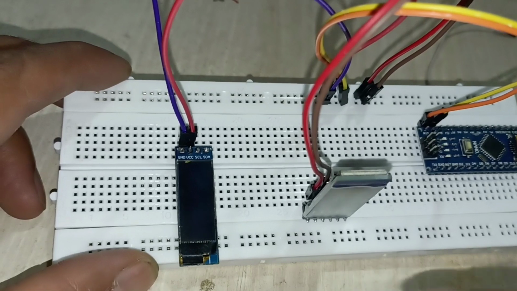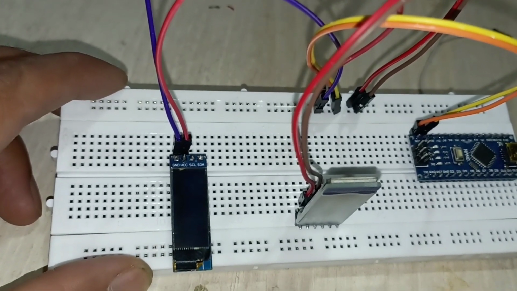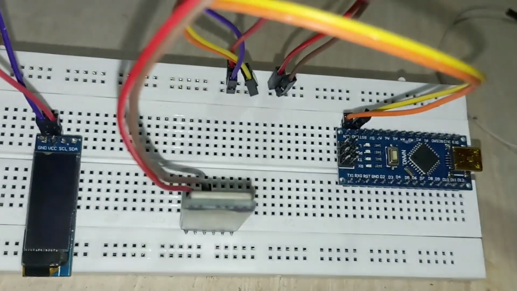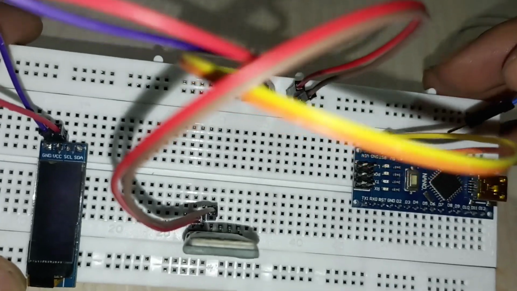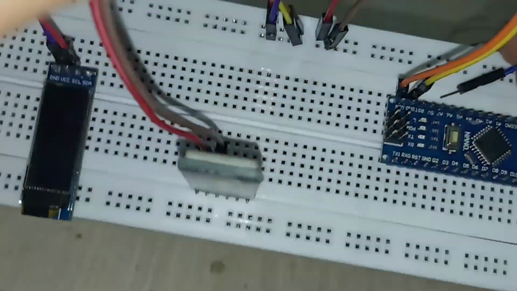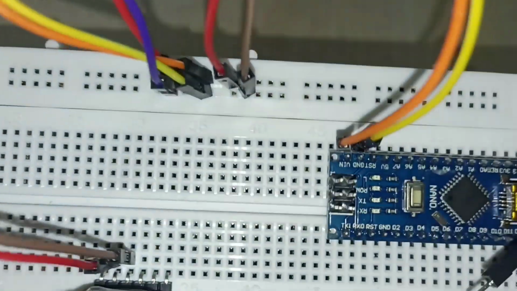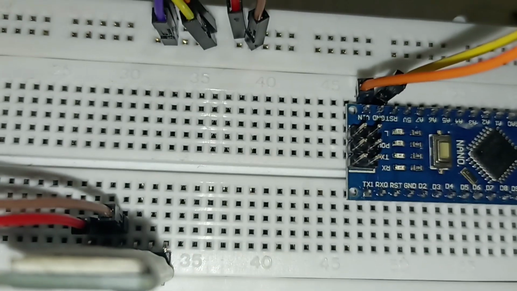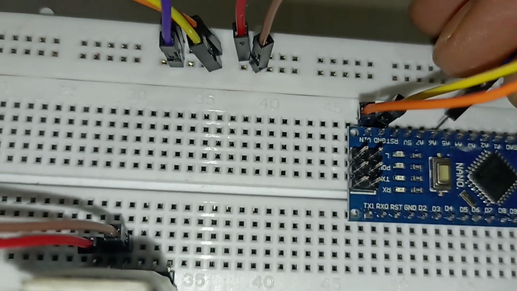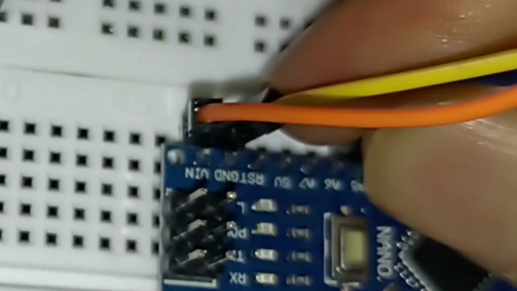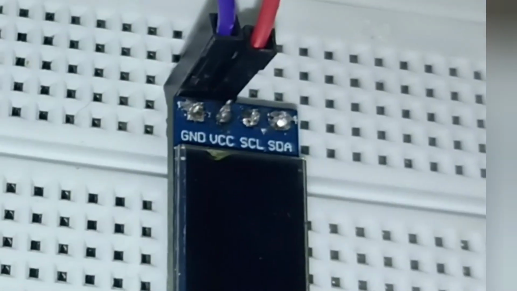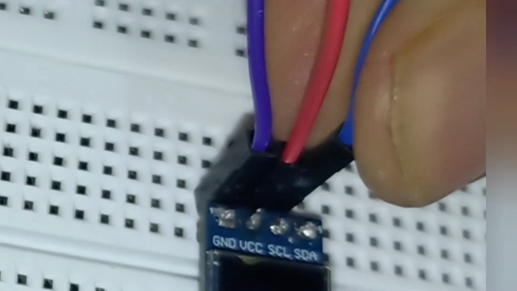If you remember, the I2C pins are A5 and A4. I already told you in the last video. Here you can see it's the A5 pin. Now connect A5 to the SCL of the display. This is the SCL of the display.